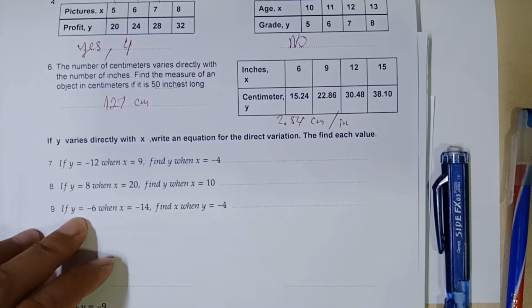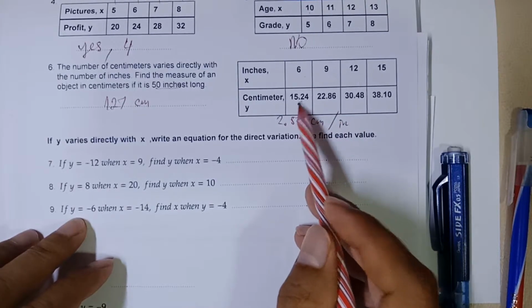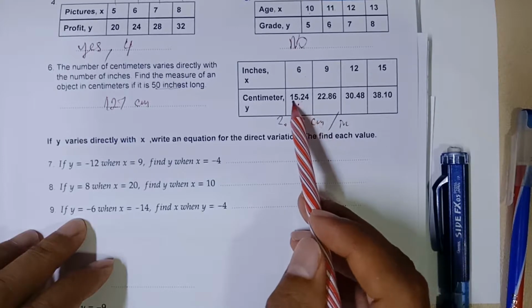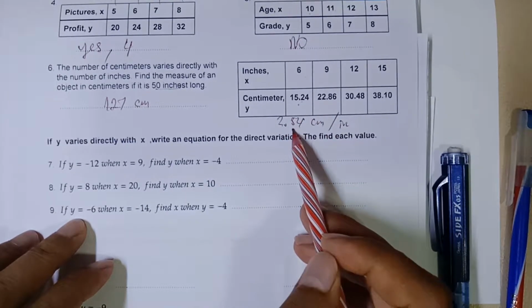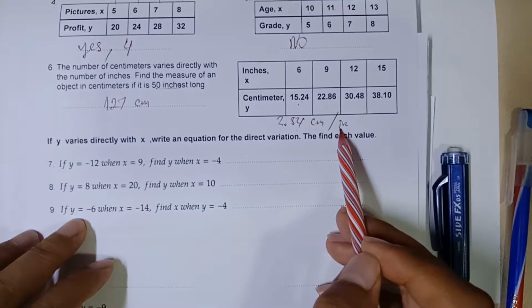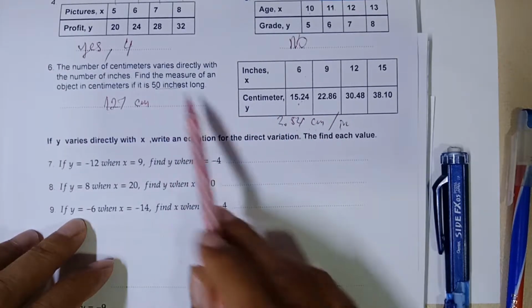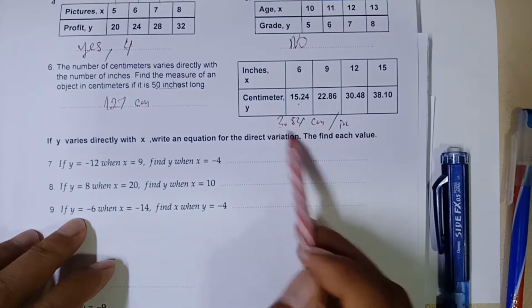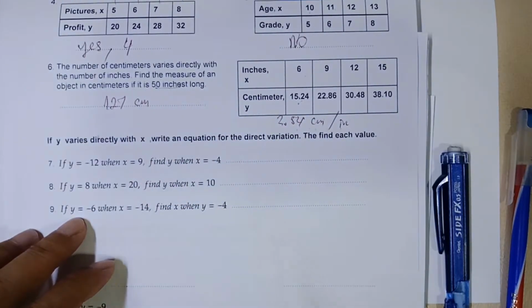Let me repeat. First of all, you need to divide centimeters by the number of inches. So 15.24 divided by 6 will give you 2.54 centimeters per inch. This belongs to 1 inch. Then you need 50 inches, so simply use this number multiplied by 50, and you have your answer.